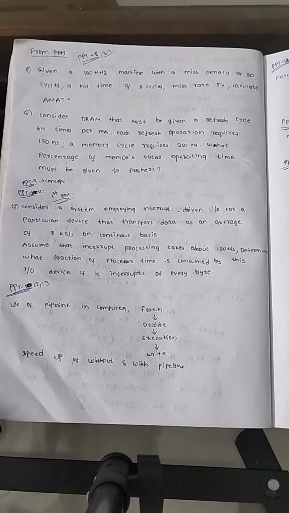First of all, from every PPT, I have covered the questions that are asked in the model paper. And other than the questions asked in the model papers, I have also started on the extra things we can cover.